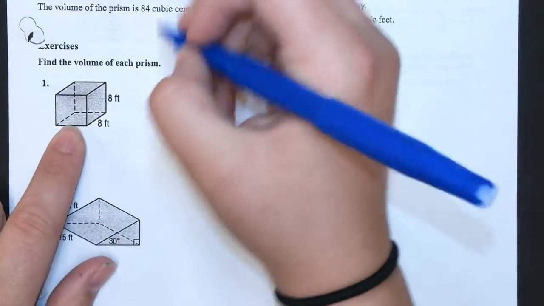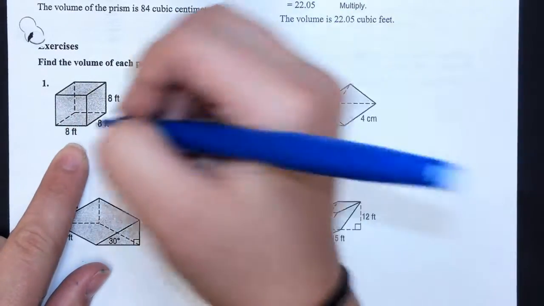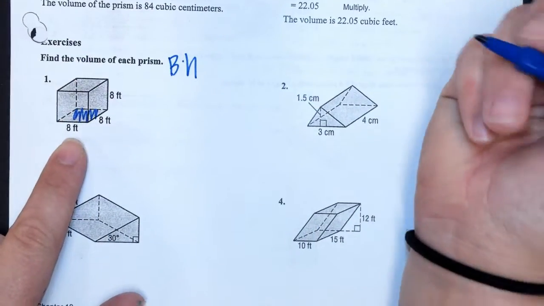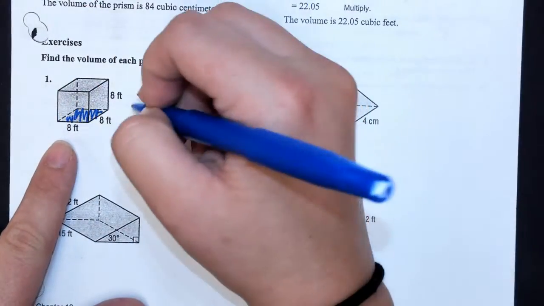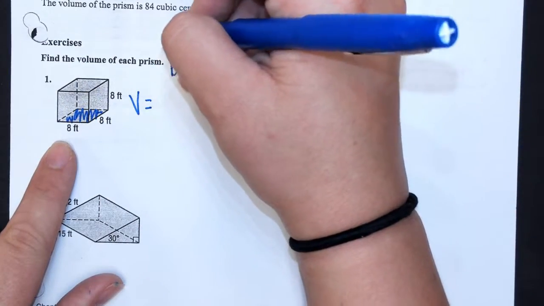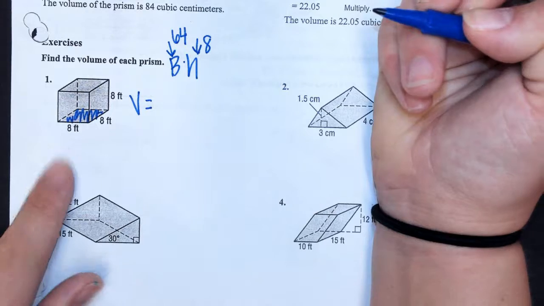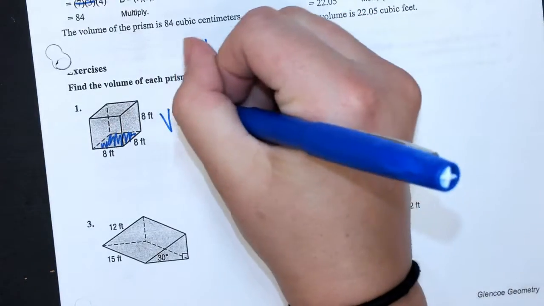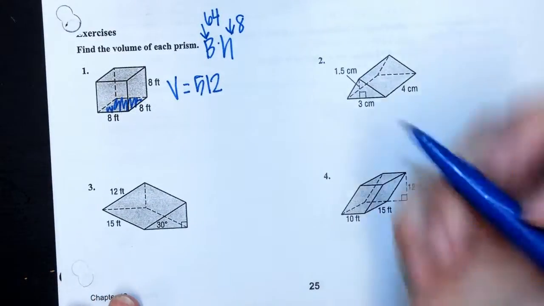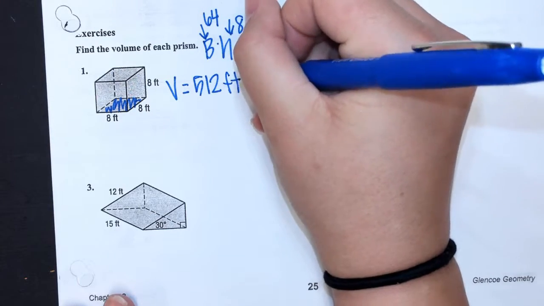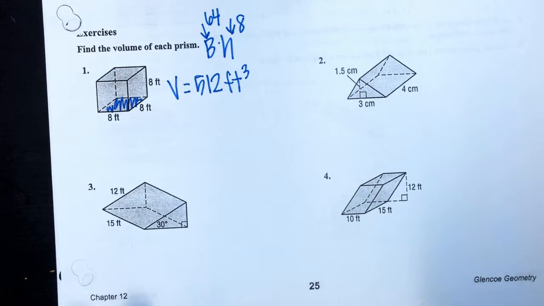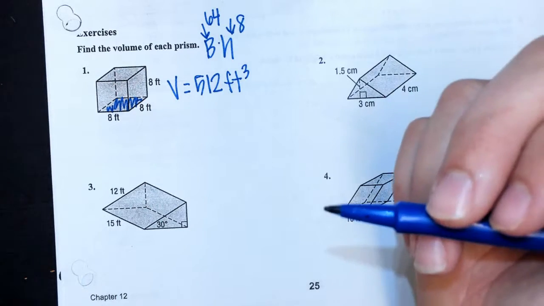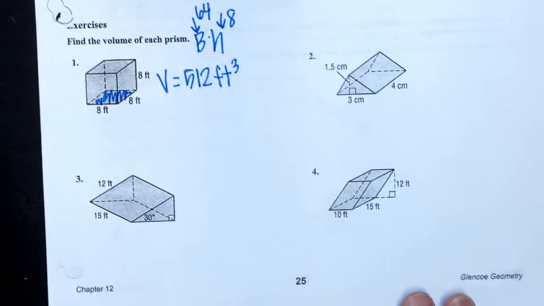To find the volume, you have to find both base and height. To find the base, you have to do what? 8 times 8, which is 64. So your base is 64 and your height is 8. So to find the volume, you have to do 64 times 8. What did y'all get? 512. What's your units when you're finding volume? Feet cubed. Volume is always cubed.